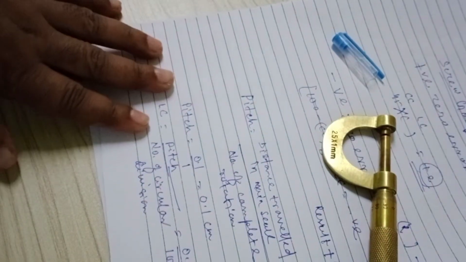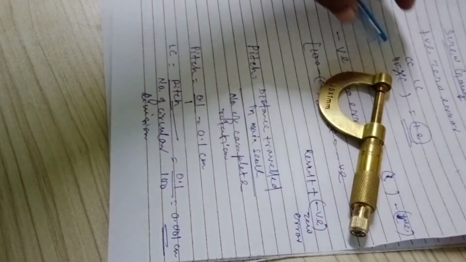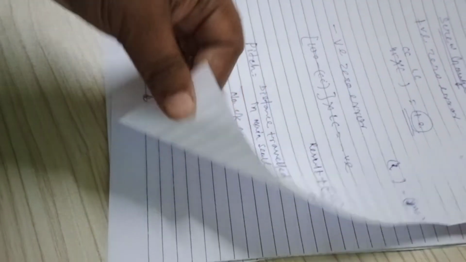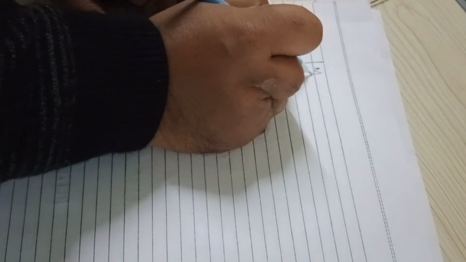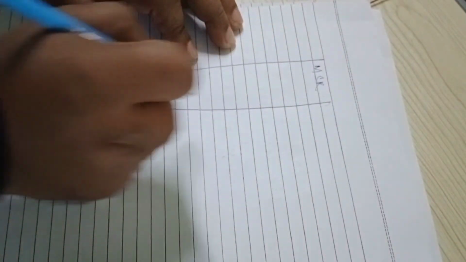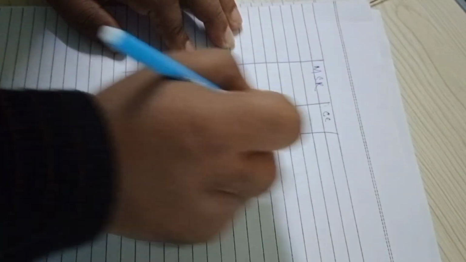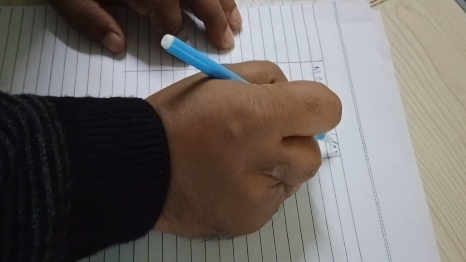Once I'm done with my least count and zero error, because I'll check the zero error, then I'll go to the observation table. How will I make the observation table? To calculate the diameter, I'll take my main scale reading, also called the pitch scale reading, then I'll write the circular coincidence, then LC, then I'll multiply LC into CC.